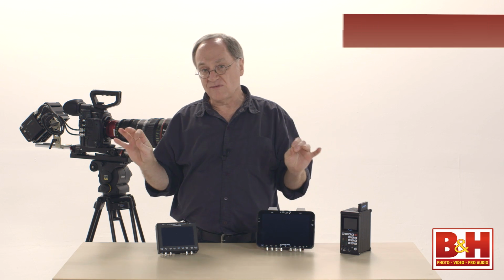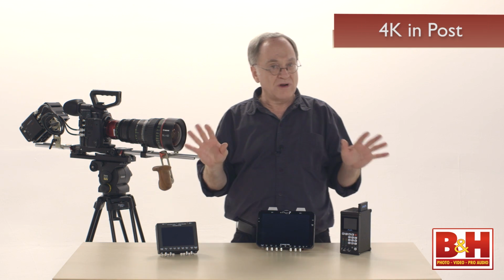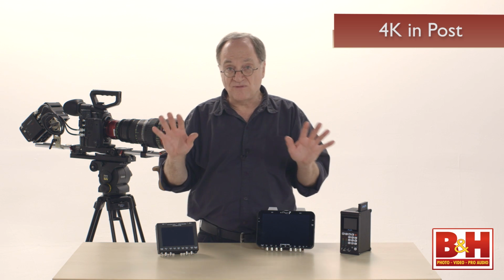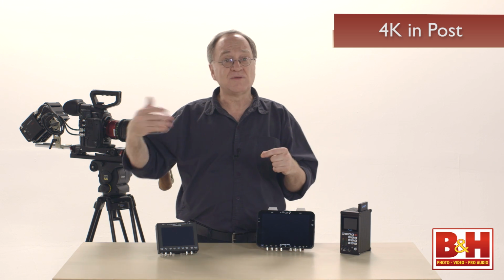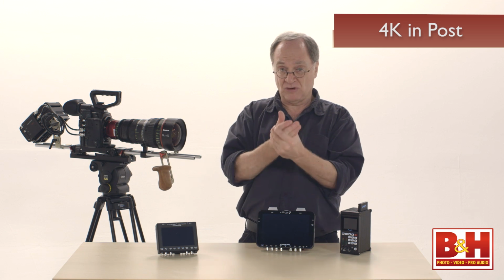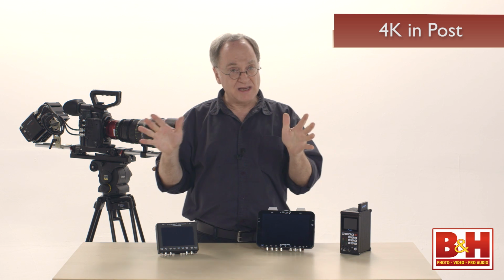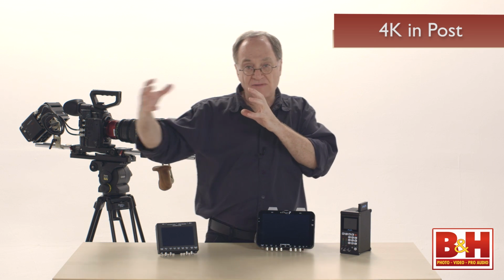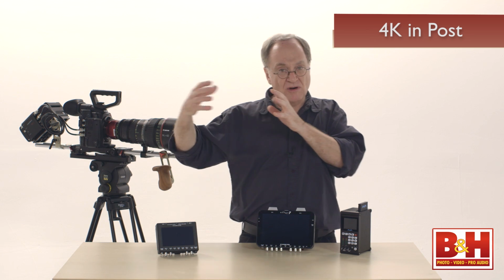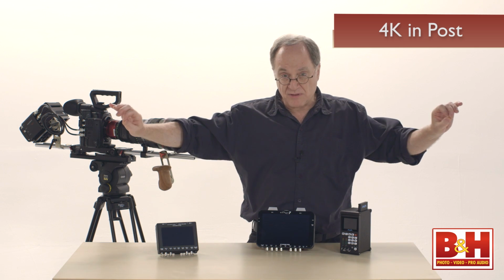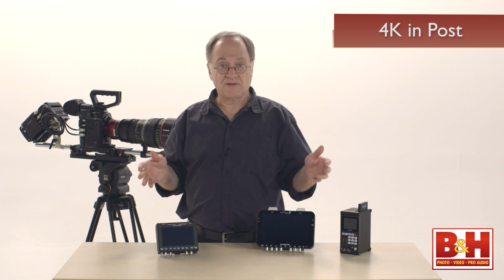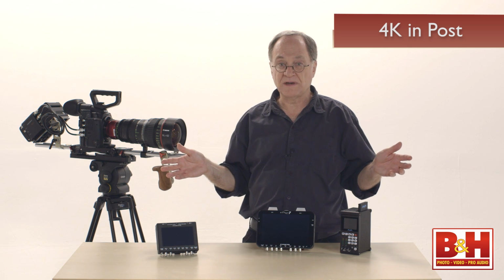Now, a note about 4K in post. 4K requires, at minimum, 4 to 5 times as much storage as HD did, or even more depending upon the bit depths that you're recording to. So you've got to keep that in mind. It's a lot of hard drive space, much bigger hard drives, and you're also going to need faster pipes. Thunderbolt drives are highly recommended at this point.